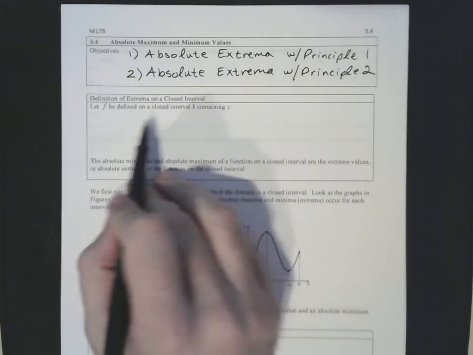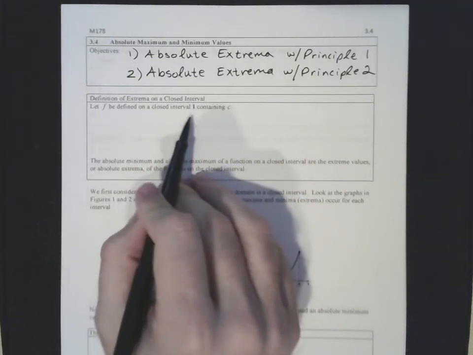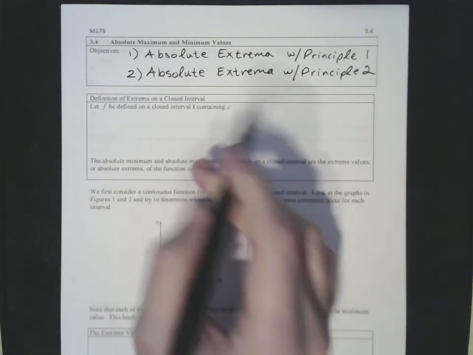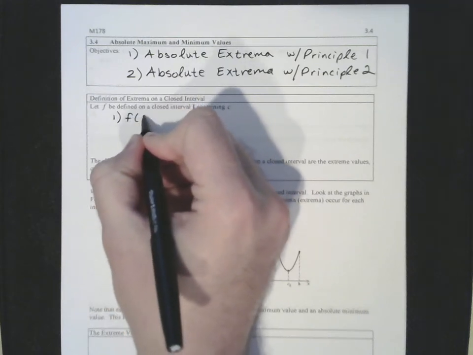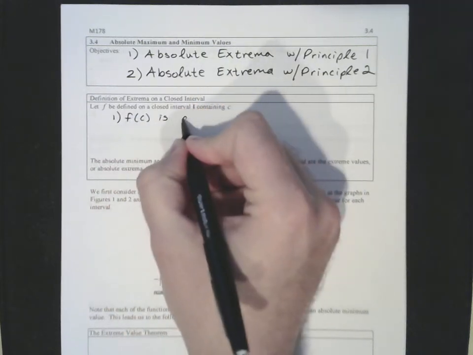If f is a defined function on some interval I containing the value c, first off, f of c is an absolute extrema.